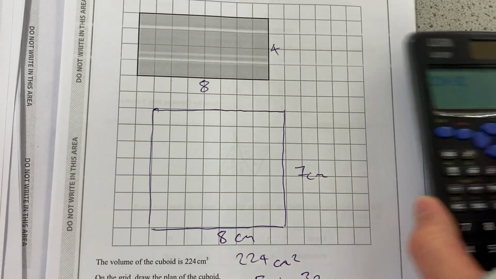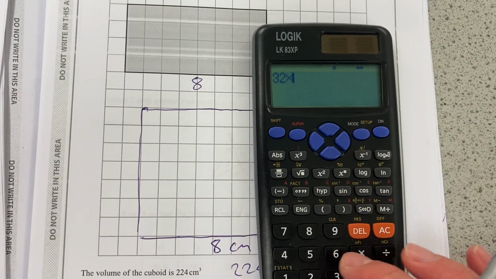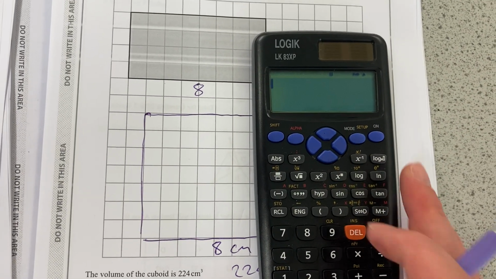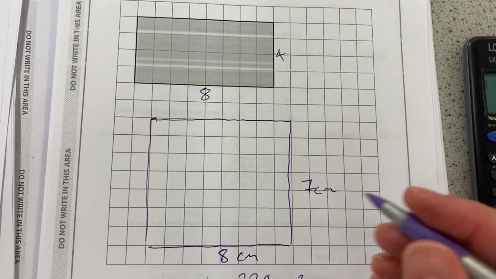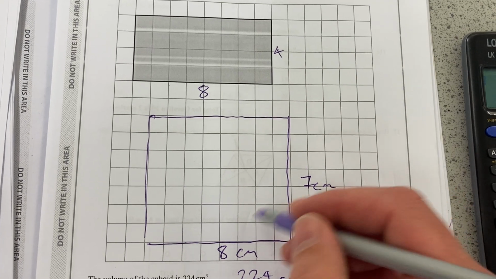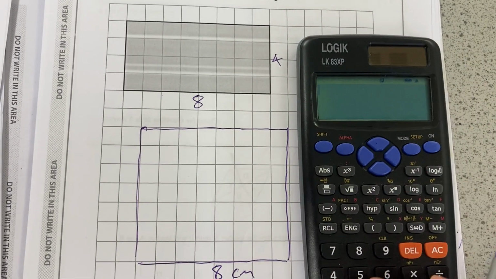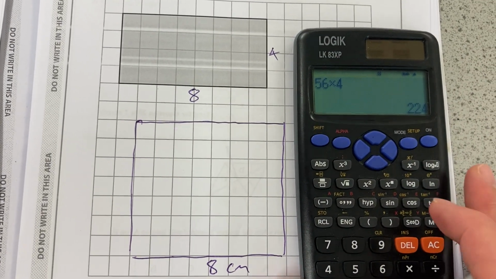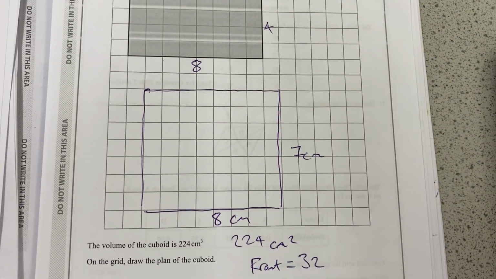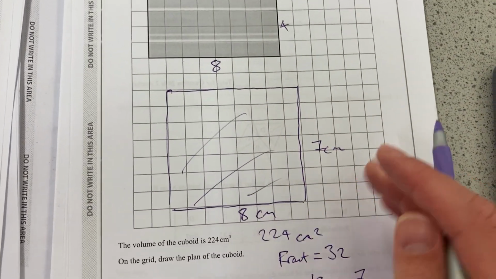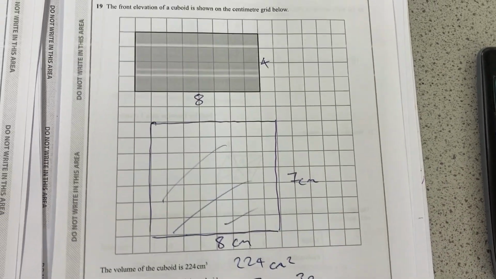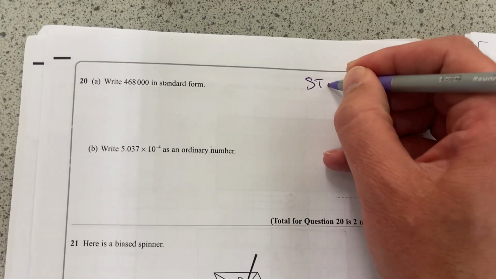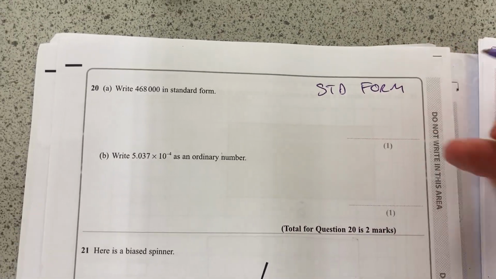And then if we did 32 times 56, that would give us a bigger shape. That would be 56, and if I timed that by 4, 56 times 4 to give me back to 224. Okay, because we just need 3 lengths for that volume. Right, that's moving us on to question 20, which is standard form.